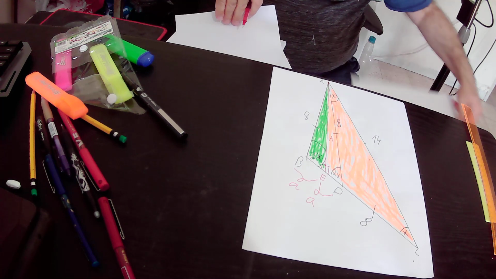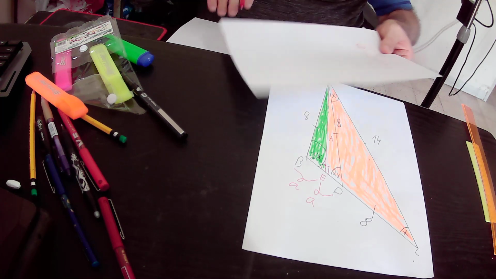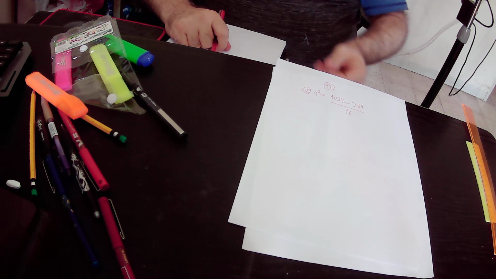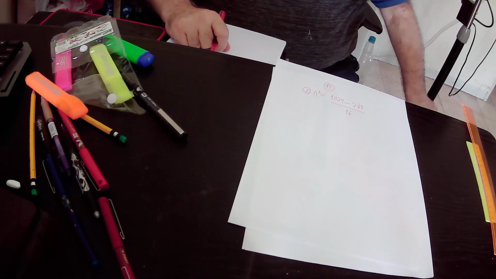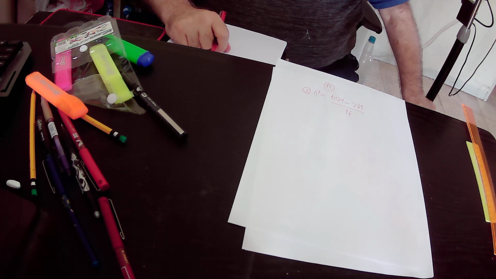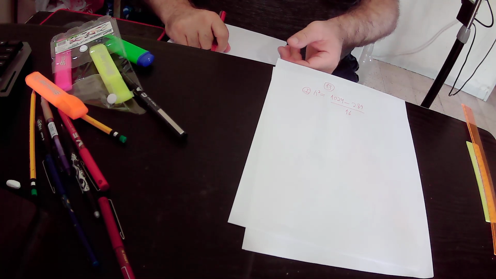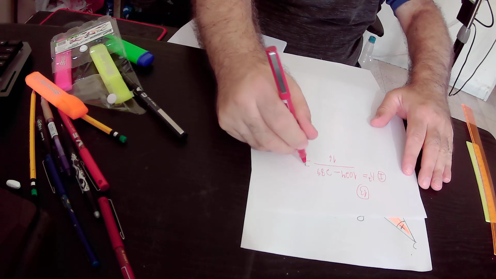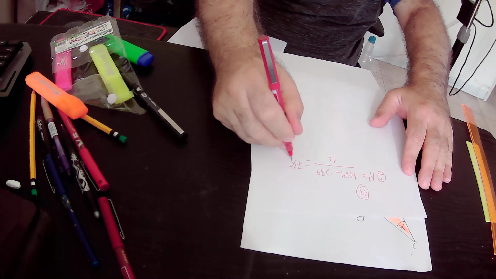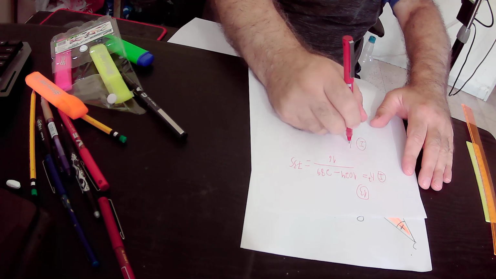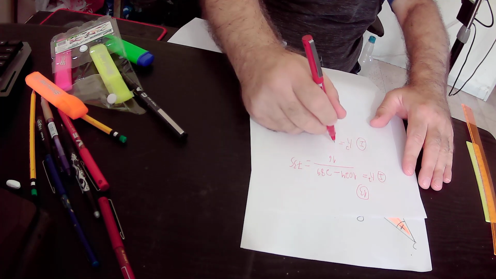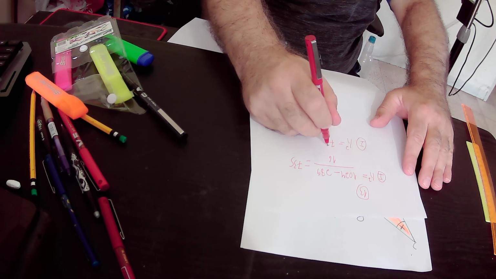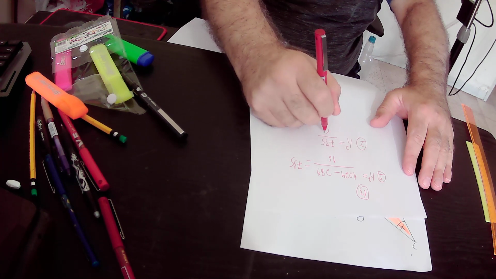So in total we got that x squared equals 1024 minus 289 over 16. 1024 minus 289 is 735, so I write it down. So in total we got that h squared equals 735 over 16.